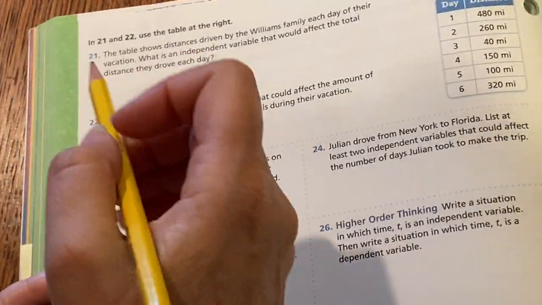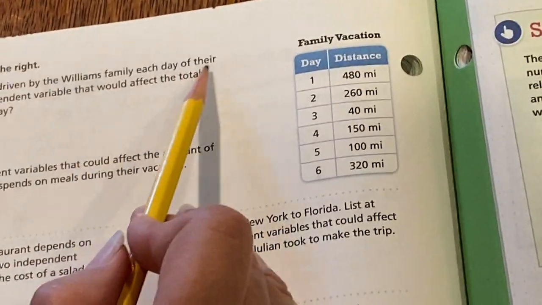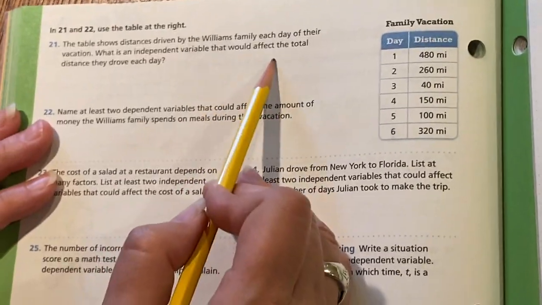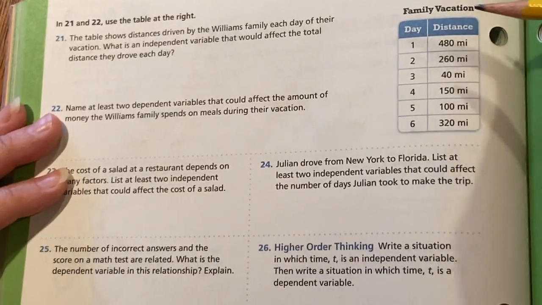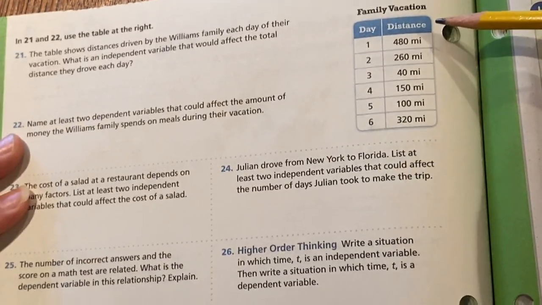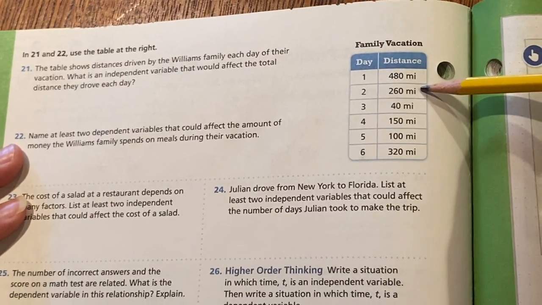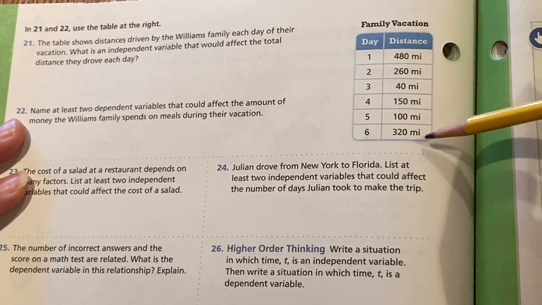All right. The table shows distances driven by the Williams family each day of their vacation. What is an independent variable that would affect the total distance they drove each day? So here's the table. Yikes, it's a lot of driving. 480 miles the first day, 260 miles the next day, then only 40, 150, 100, and 320.